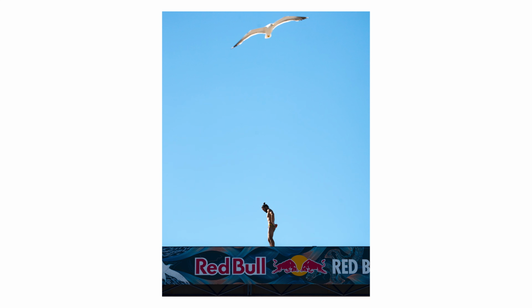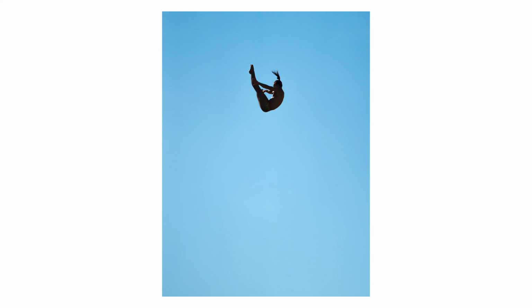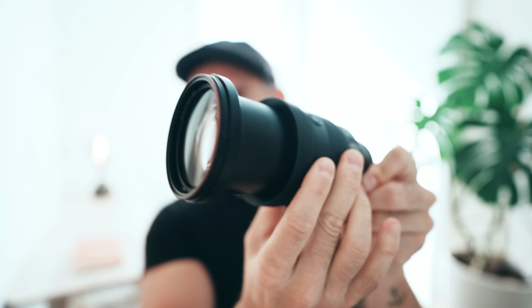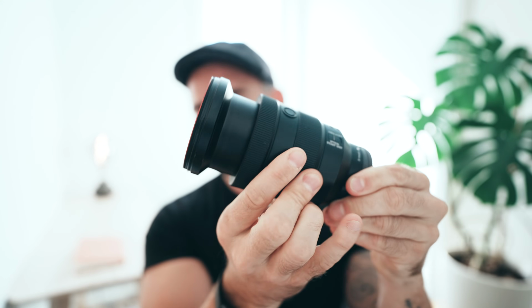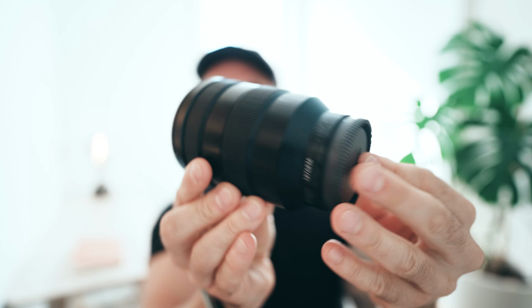But generally when I shoot minimalistic photos I just use a wide angle, and my go-to lens is the 24-105, and I shoot between 24 and 35 for those minimalistic shots.